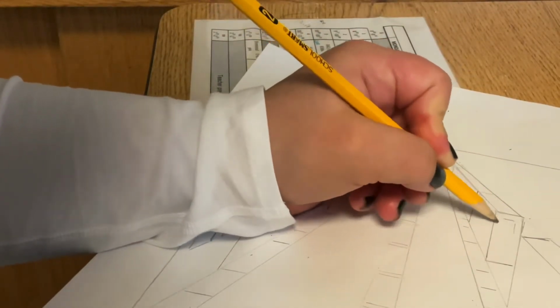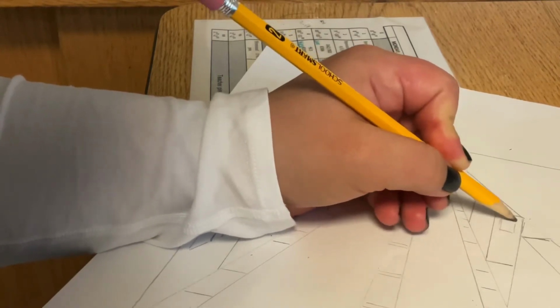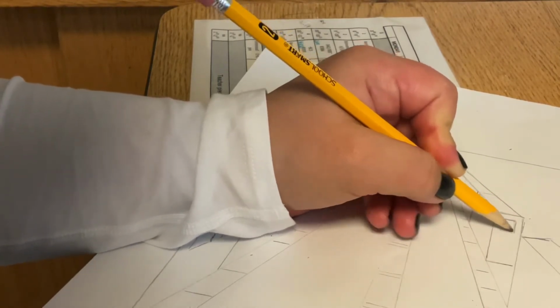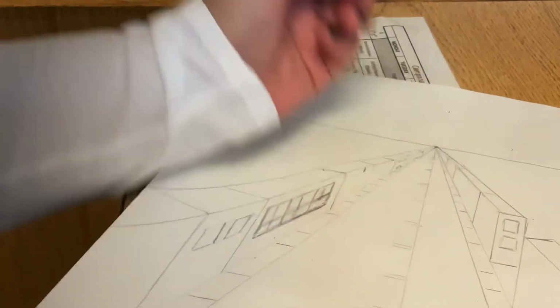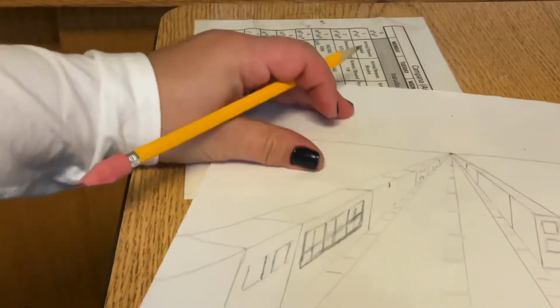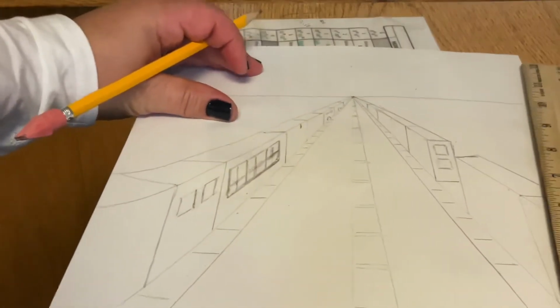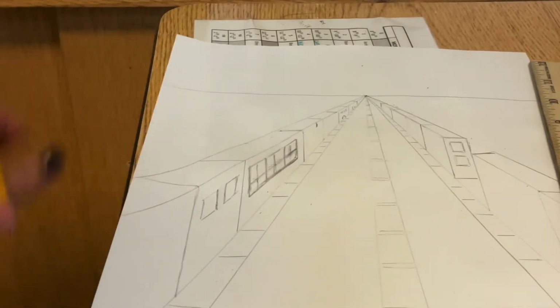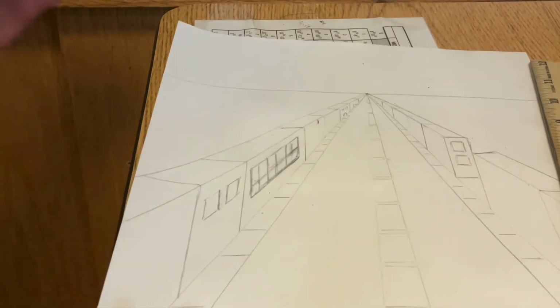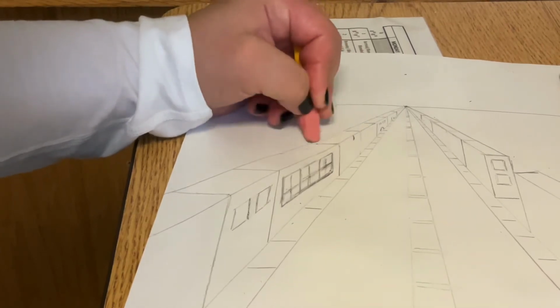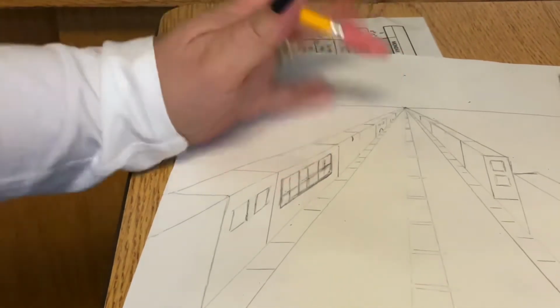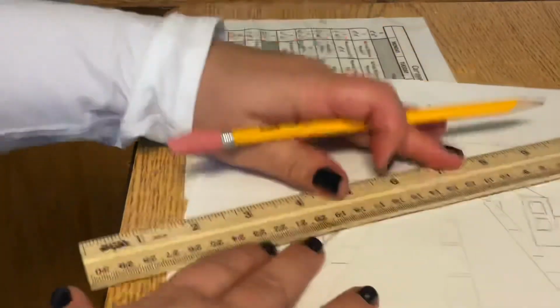What I am going to do is continue working on this, and these will be completely straight. As I continue working on this, I'm going to add in some details, and I'll make sure I take pictures of how I changed things and added different things in. If you want to make your building deeper, you could also do that. Maybe I'll make this one stick out a little further in the back. That's a cool idea.